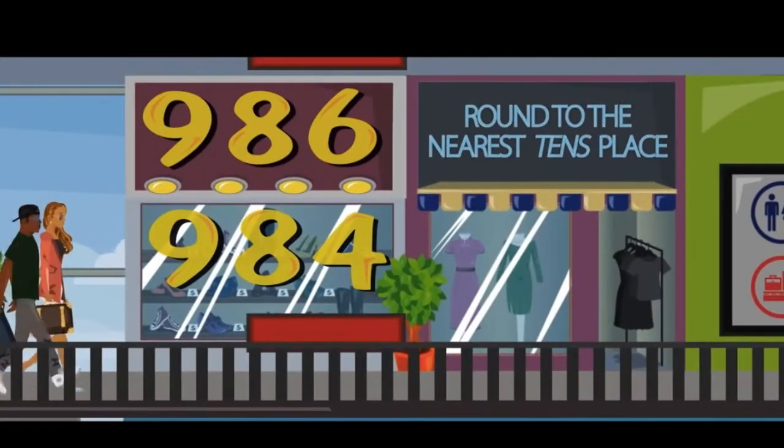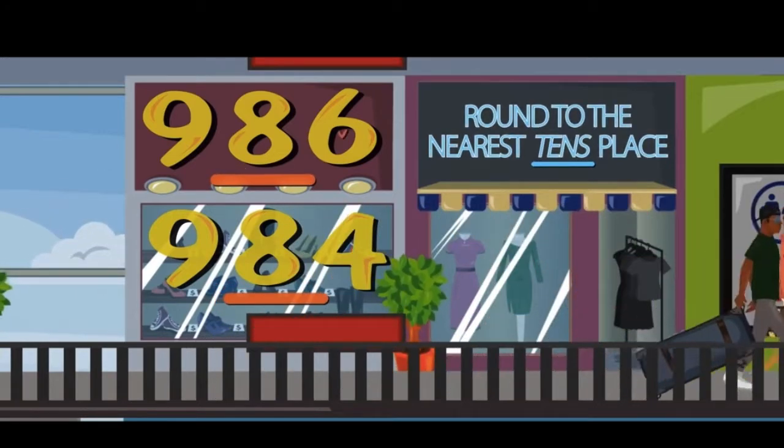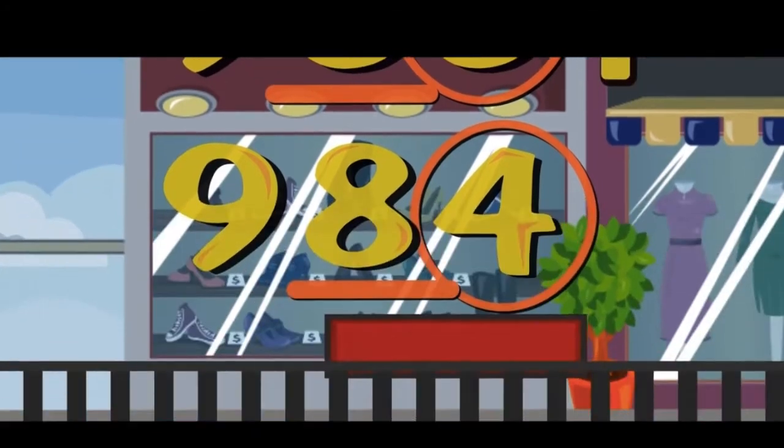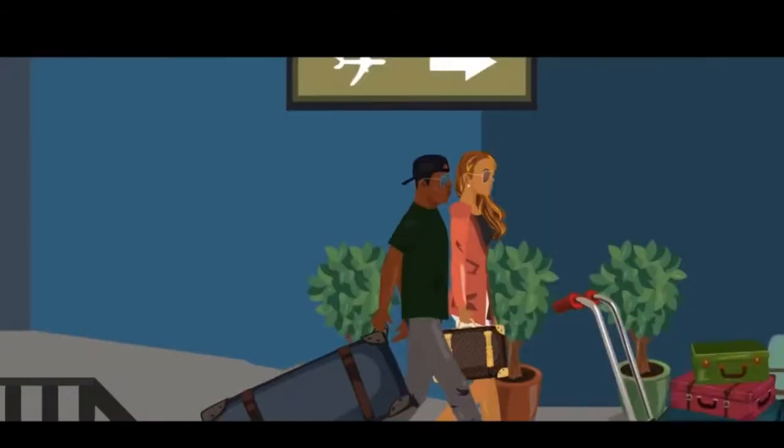When rounding to a certain place value, find the rounding place, then continue to look at the number to the right, man, you don't need luck. If the digit's 5 or more, then you round up. If the digit's less than 5, then you round down. That's how the rounded number was found.